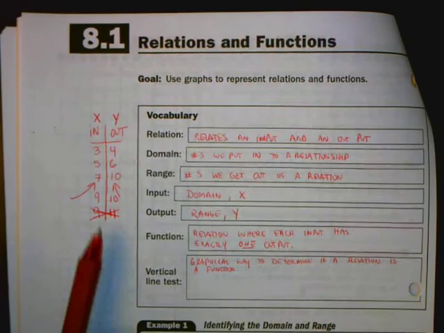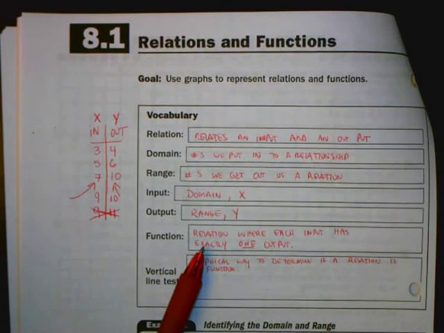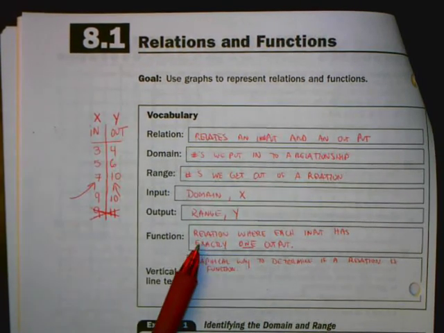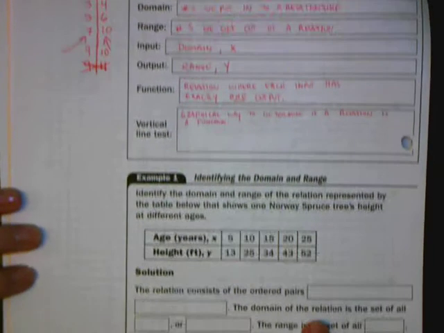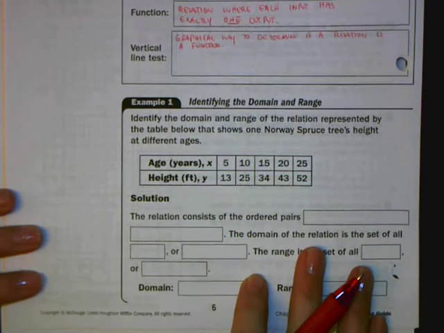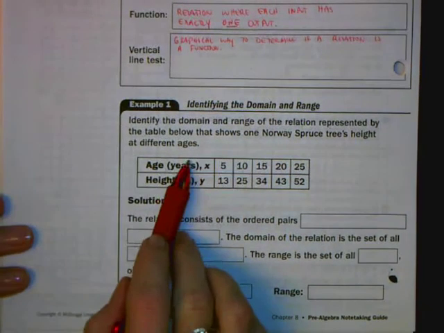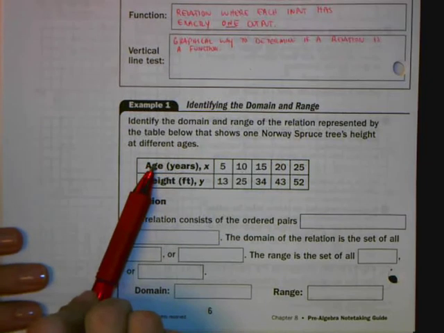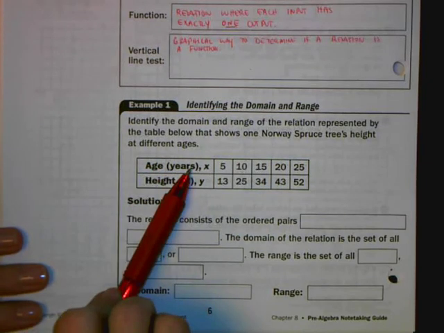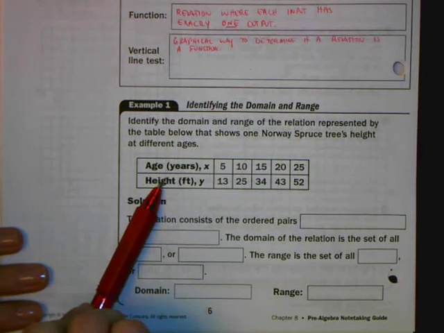If a particular set of input-output pairs meets this criteria, that each input has exactly one output that goes with it. So let's try some of these out in examples. First, let's work with the domain and the range. So here's a particular relation. This is the relationship between the age in years of some spruce trees and their height.